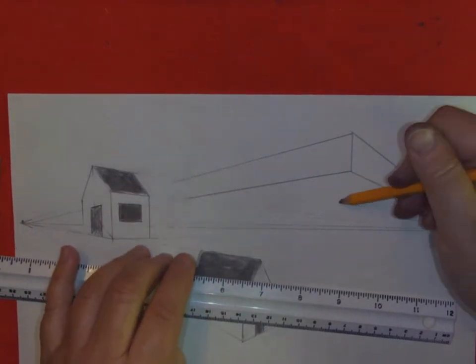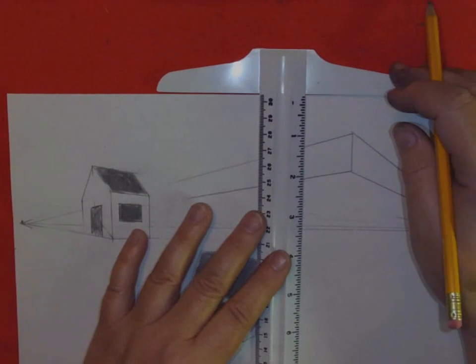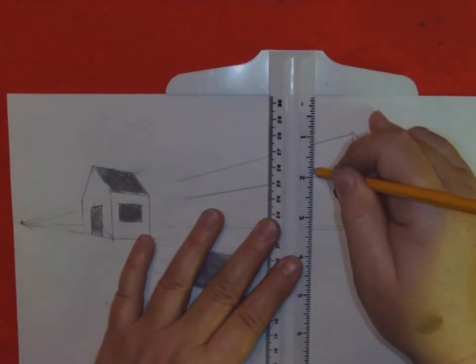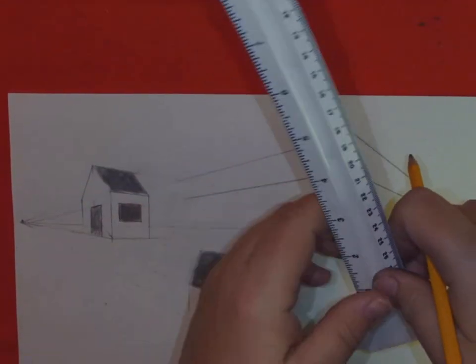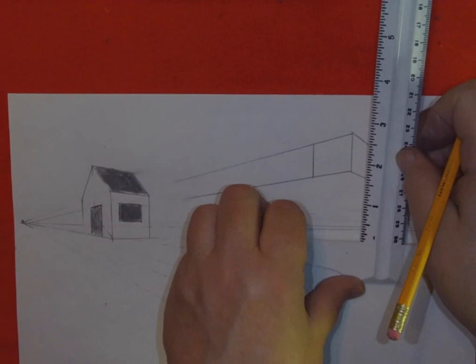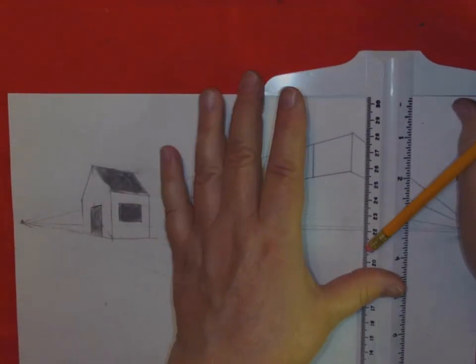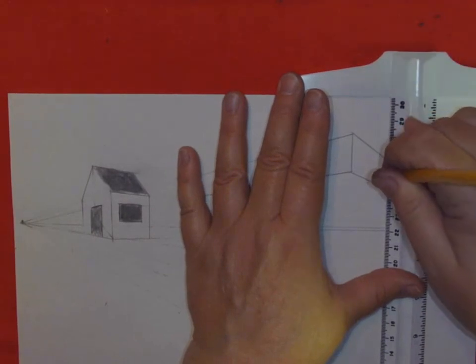Then I need to end my buildings before I can draw the bottom. So I'm going to turn my T-square, put it up against the top edge of my page, and drop those verticals. You can also use your horizon line to do that. I can't because I have something in the way. So I'm going to use the top edge of my paper.